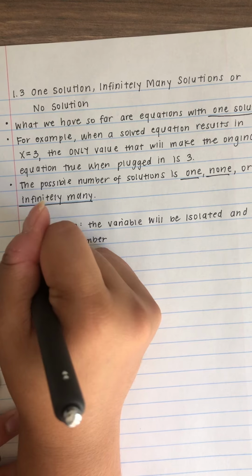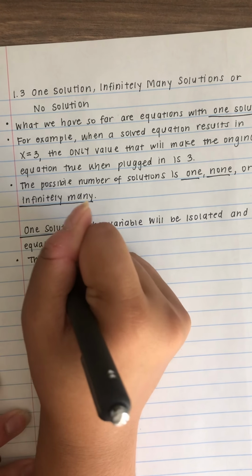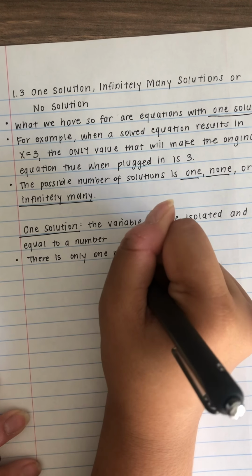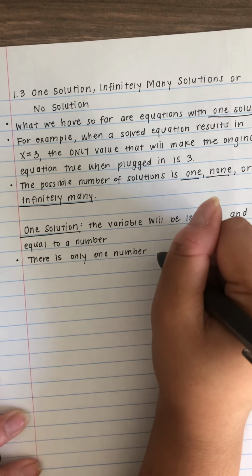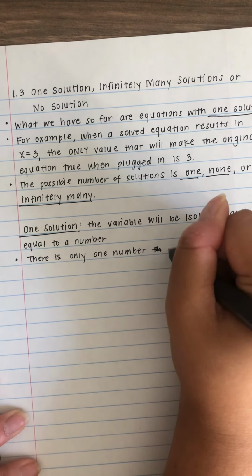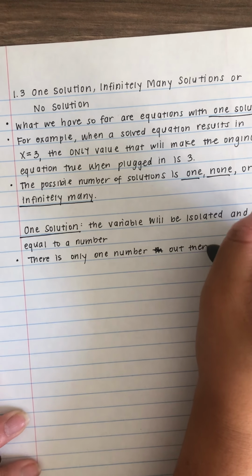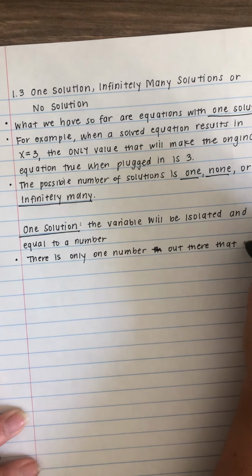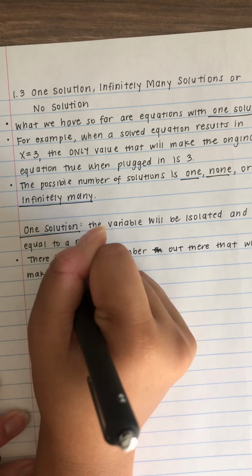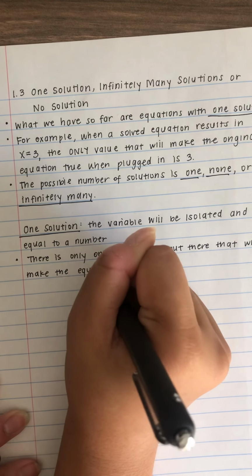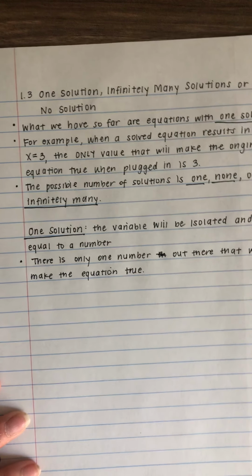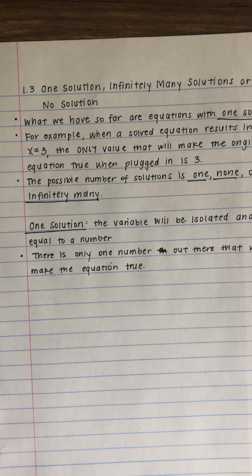What this means is that there's only one number out there that will make the original equation true.